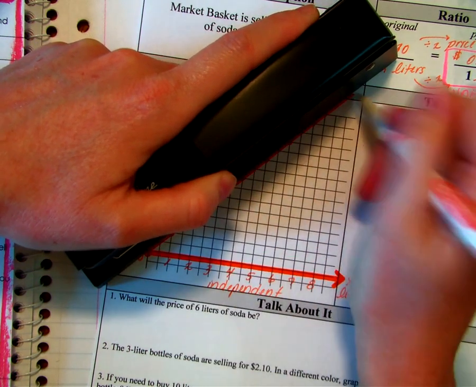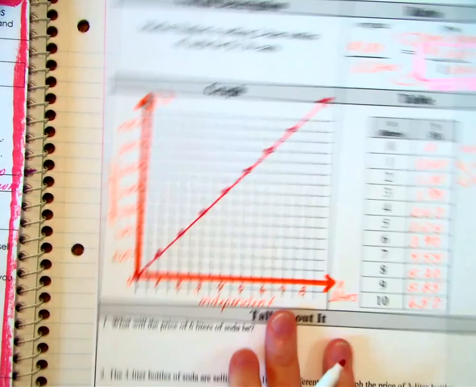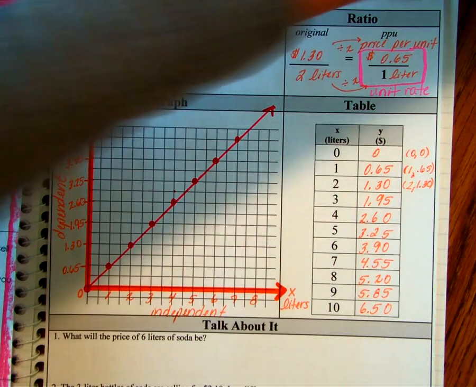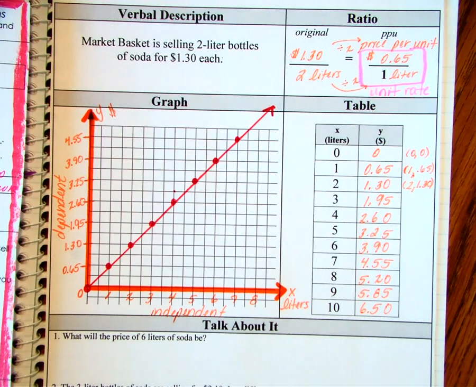You're going to see when I move this that it shows a linear proportional relationship. This is fantastic. So you can see that equivalent ratios create a linear relationship on the graph. These are all equivalent ratios.